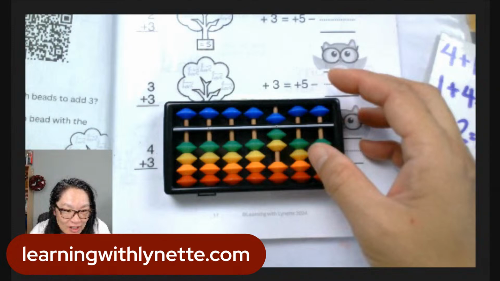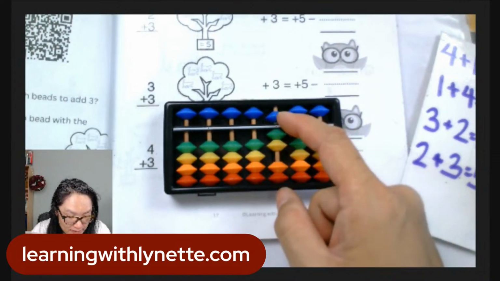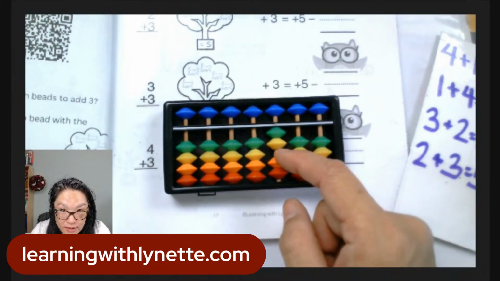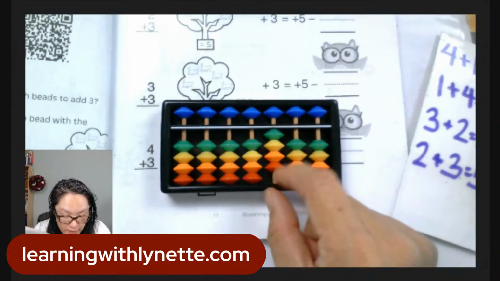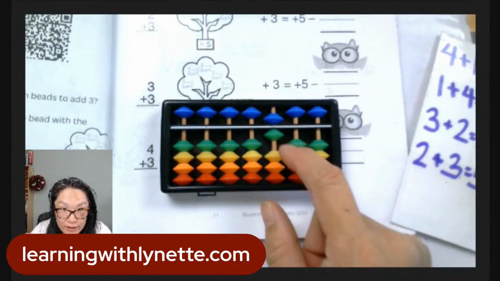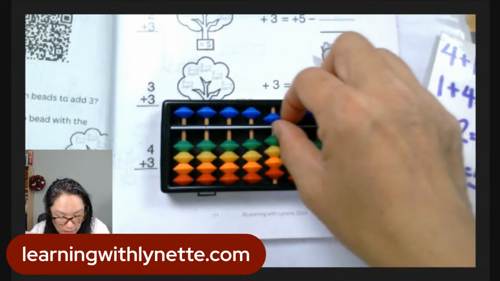So when we have 7, my final answer is 7. Does that make sense? When we read the abacus, we have 1, this is 2, this is 3, this is 4. And then after 4, we have 5. The top bead has a value of 5. We have 5, 6, 7, 8, 9. Are we all right? How are we doing?